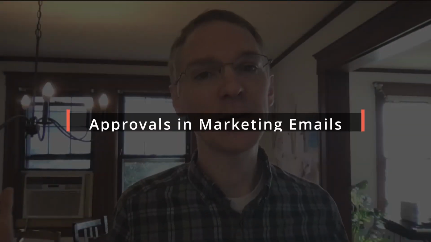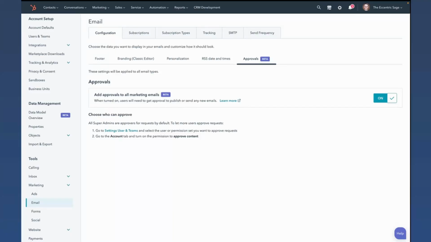Hey friends, let's talk about approvals in marketing emails because a lot has happened recently and I think a lot more is going to happen in the future. So check this out. Here I am in the email settings in my account. It's way down here at the bottom. And there's this approvals tab that's in beta and you can come turn on this switch.